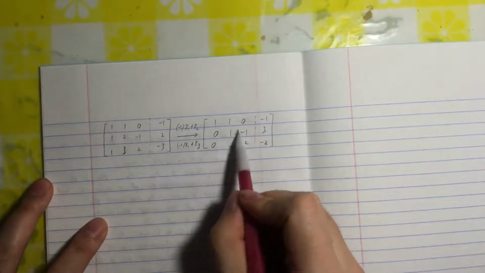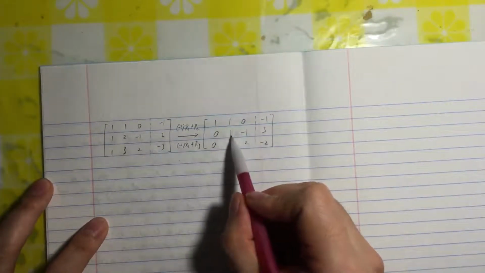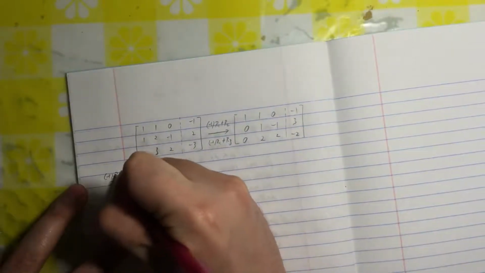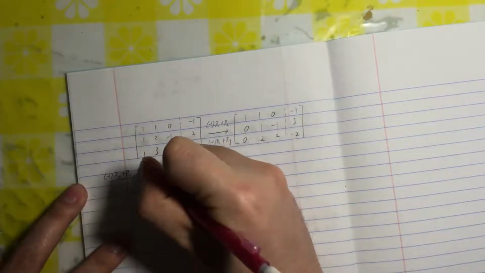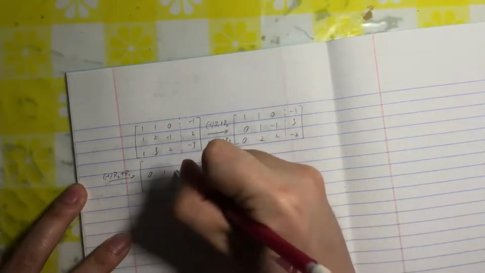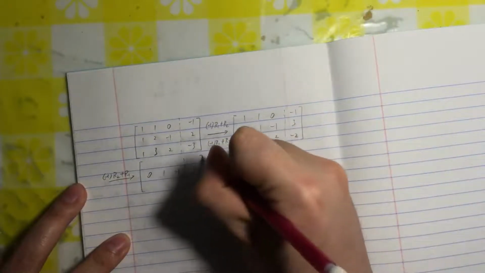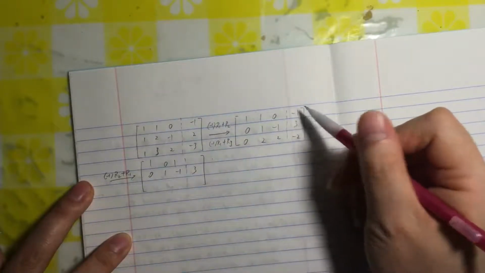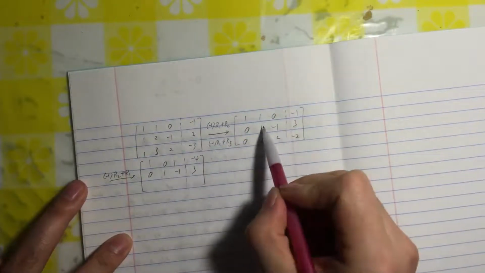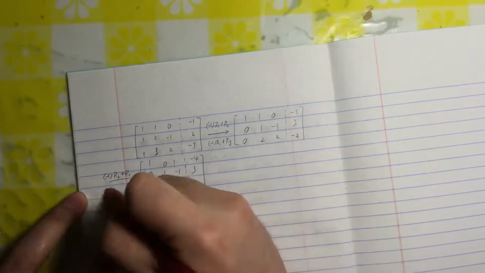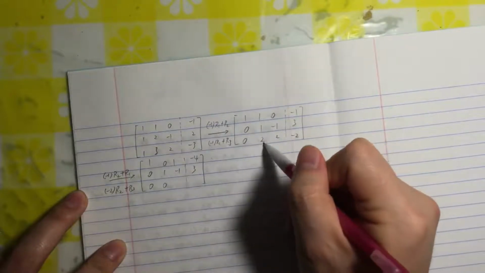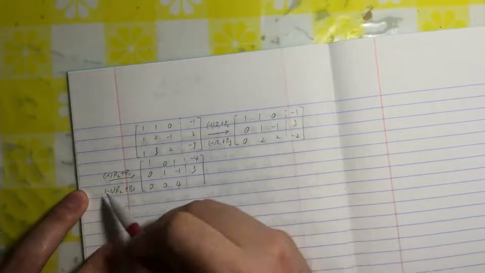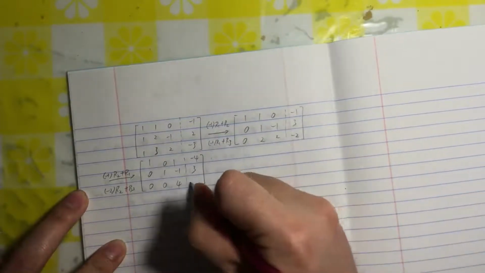Next, in the second row, we have a leading one here. I can multiply the second row by negative 1, add it to the first row. I get 1, 0, 1, negative 4. Next, I can multiply the second row by negative 2, add it to the third row. I get 0 here, 4 here. Negative 6 plus negative 2 is negative 8.